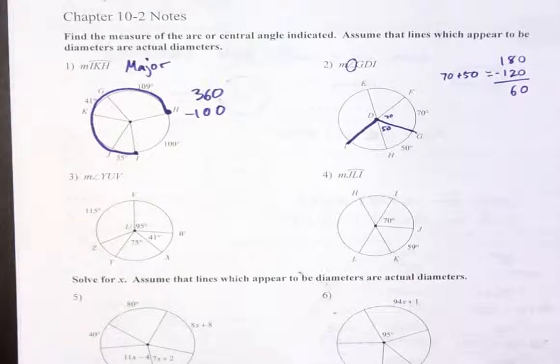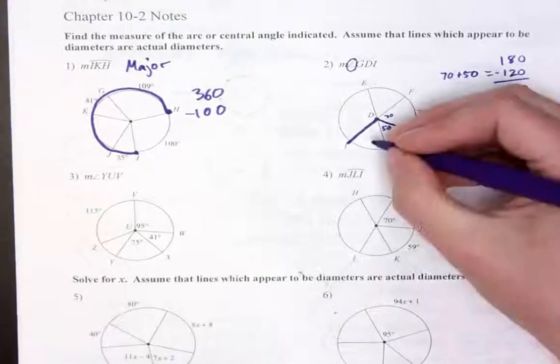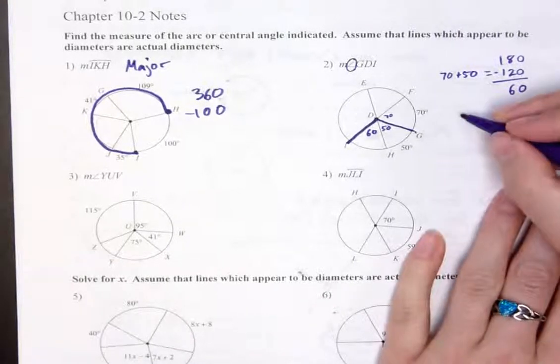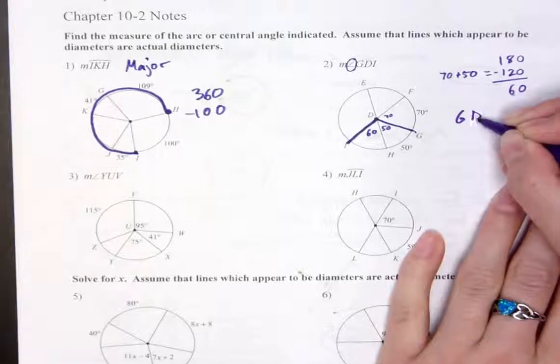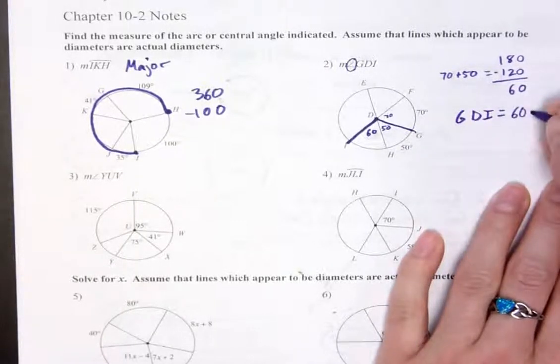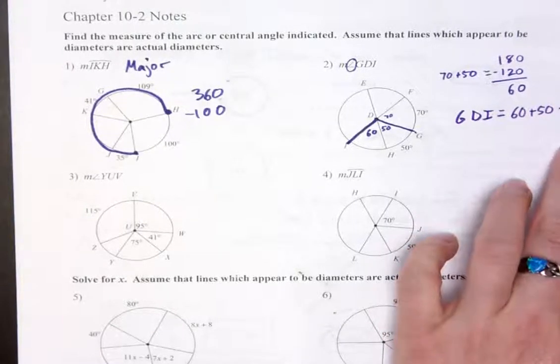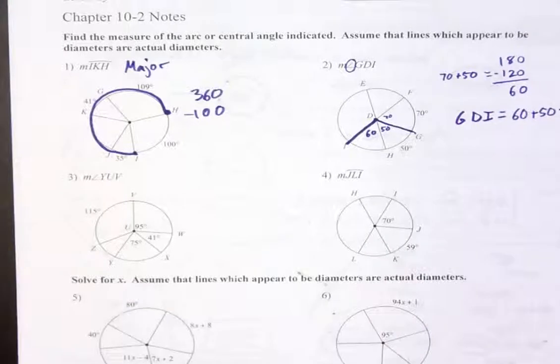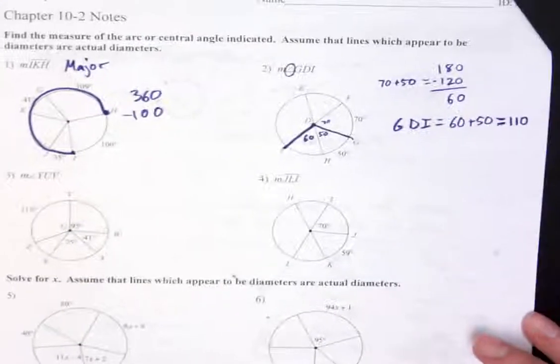Is there another way to do it? Well, so that gives us 60, and then what does GDI equal? 60. So GDI is the 60 plus 50, right? Yes, 110. So 110.